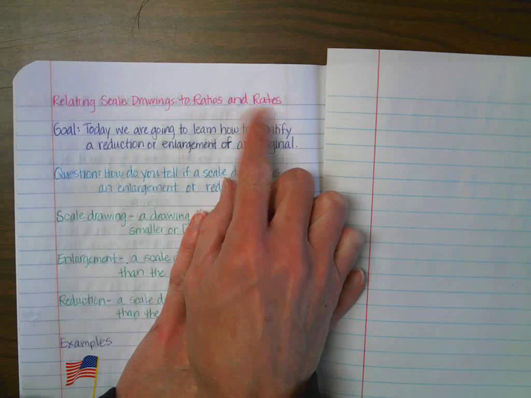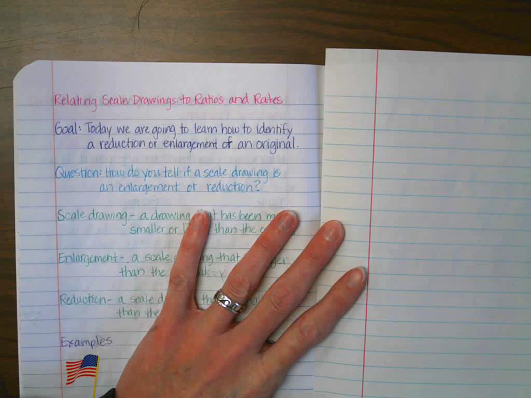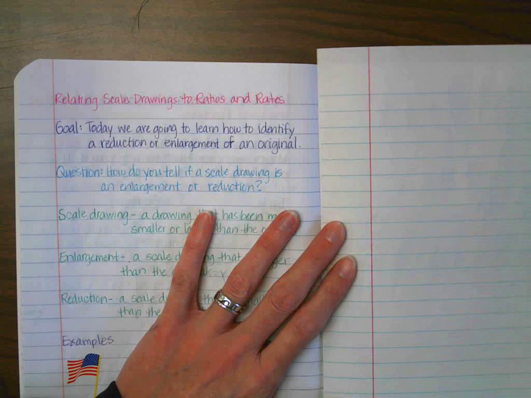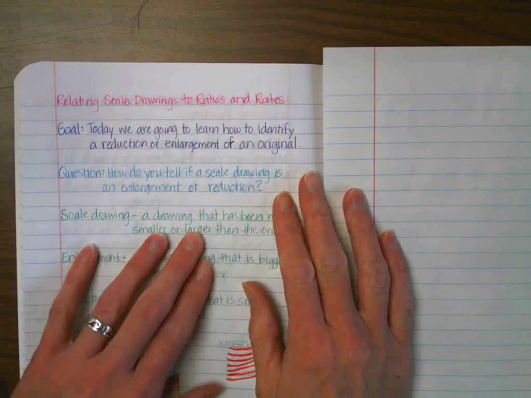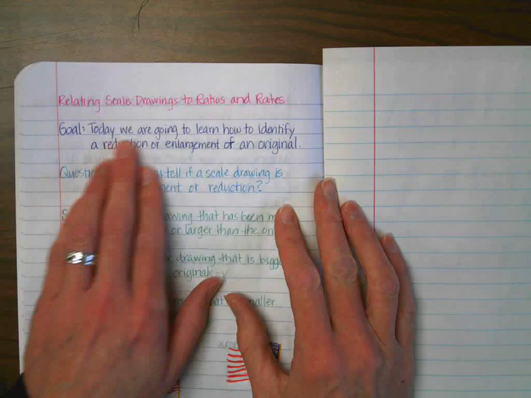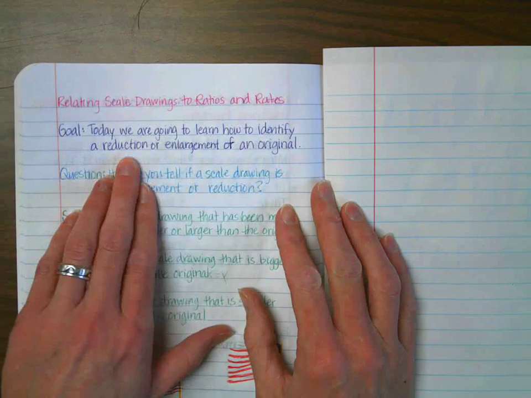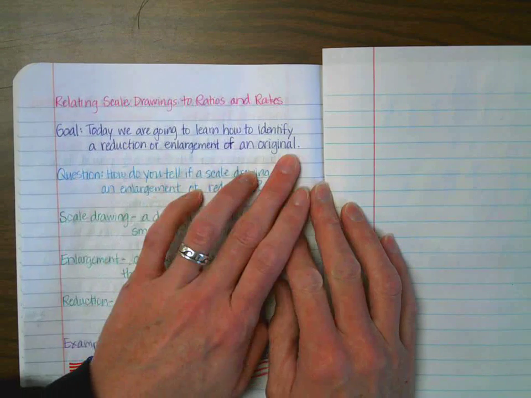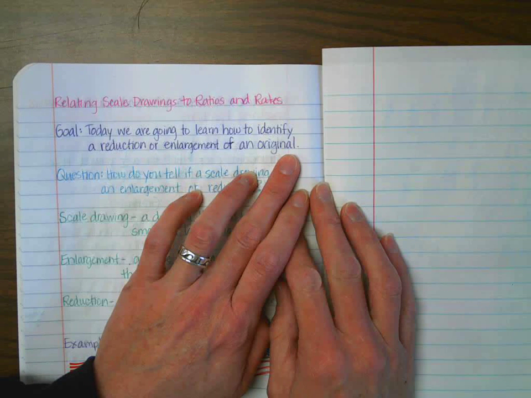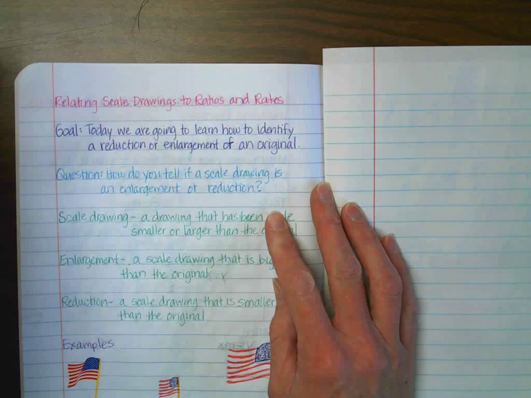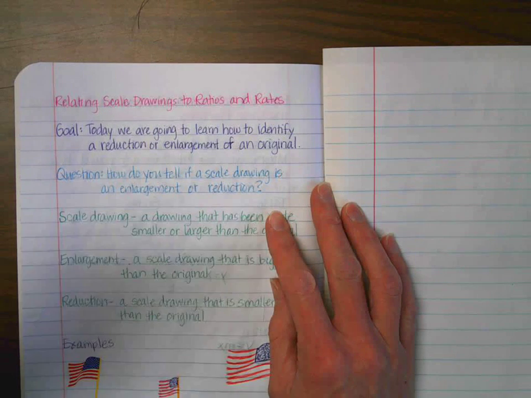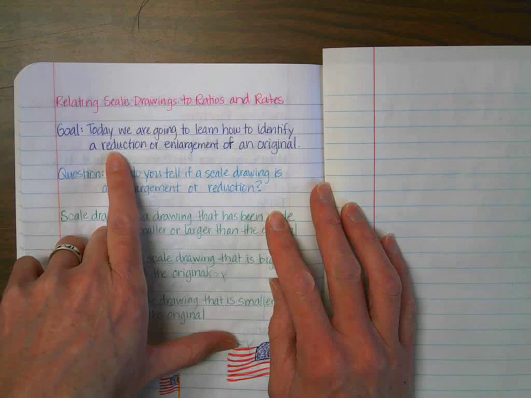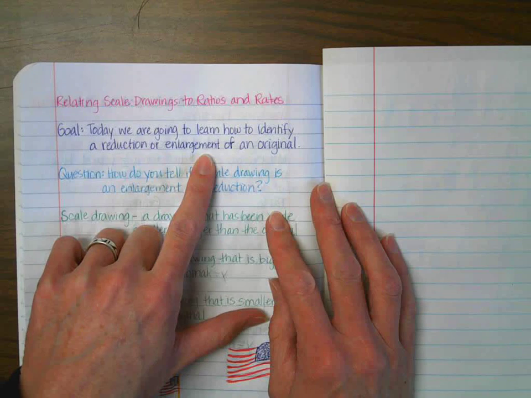Okay, so basically, how many of you know what a scale drawing is? If you don't know what a scale drawing is, then guess what? You're in luck, because that's what this lesson is all about: knowing what scale drawings are and how they are related to ratios and rates. So our goal today, we are going to learn how to identify a reduction or an enlargement of an original. So basically, there's an original real-life thing, and then they draw a picture of it. And you're supposed to take your knowledge that I'm going to teach you today and decide, is the drawing that they drew a reduction or an enlargement, okay?